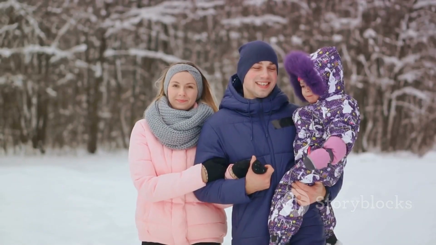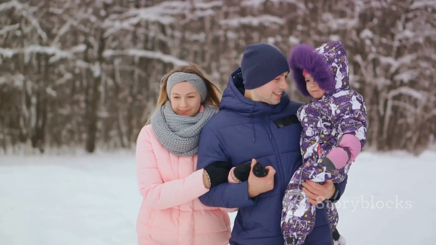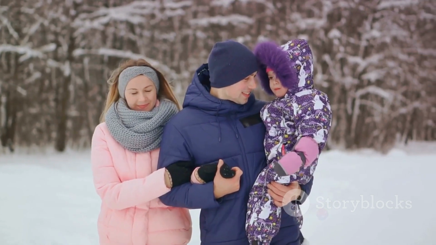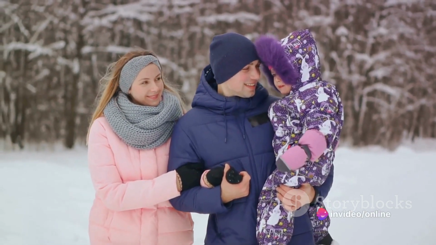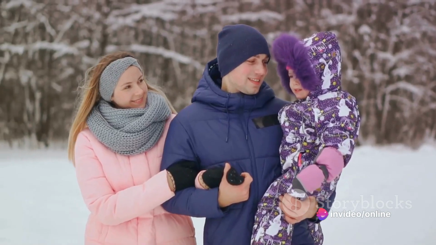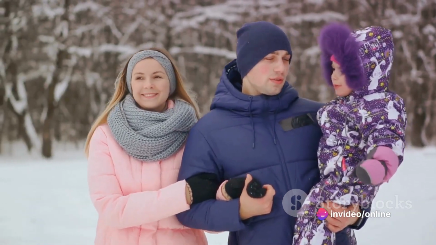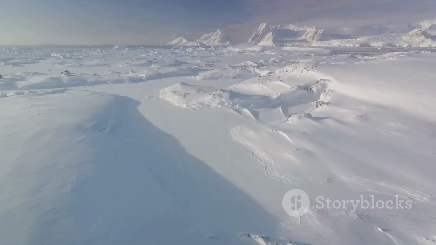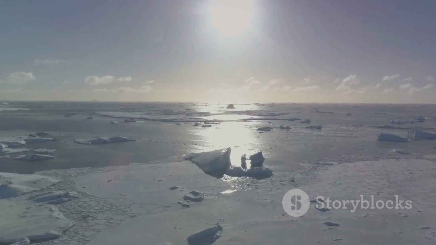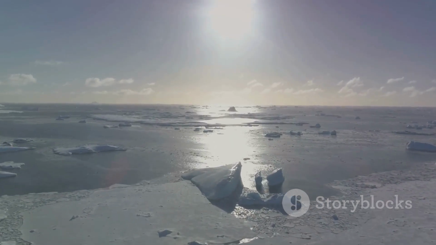Now consider winter. Can you see yourself bundled up in warm clothing, sipping hot cocoa, perhaps engaging in snowball fights or building a snowman? It's fascinating how the Earth's tilt and its journey around the Sun can transform our activities and lives. But what about the North and South Poles? How do these extreme ends of our planet differ?